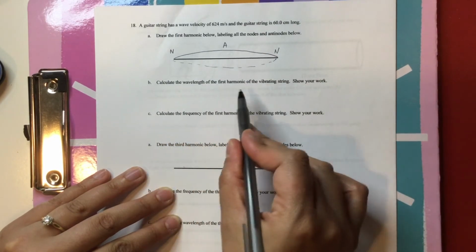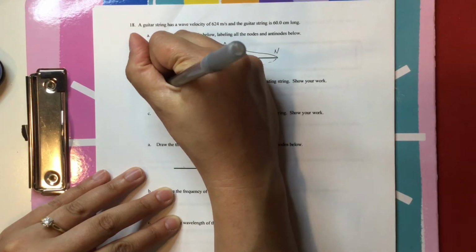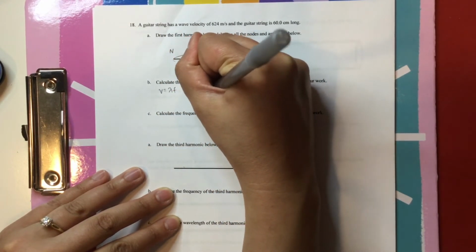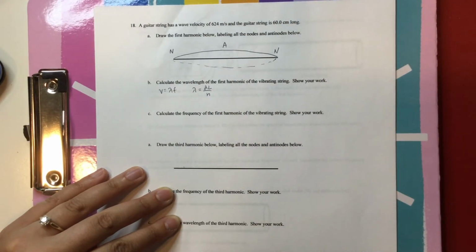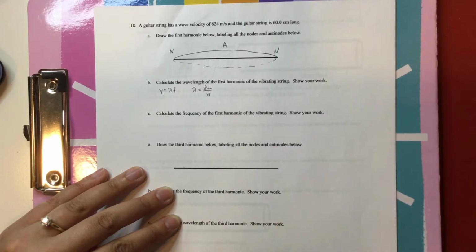The wavelength of this first harmonic, where it says show your work, remember, I could use one of two equations for wavelength, but only one makes sense in this context. I know the length of the string, and I know the first harmonic, also called the fundamental frequency.